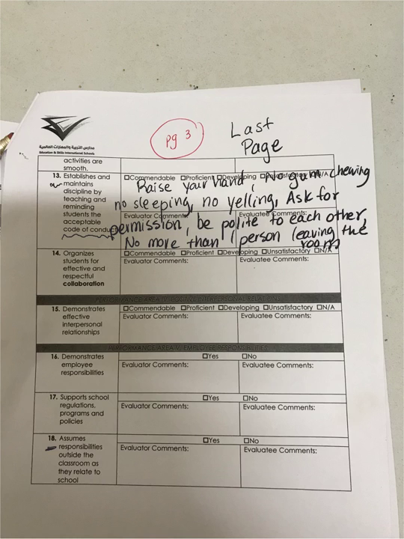No throwing things across the classroom. You have to hand things to your fellow classmates or to your teacher. And of course, students cannot dismiss themselves. They have to wait for the teacher to dismiss them.